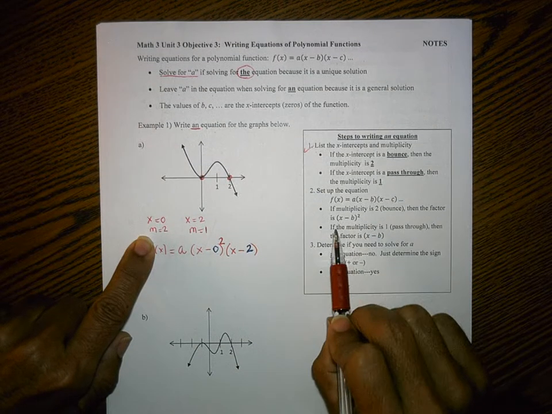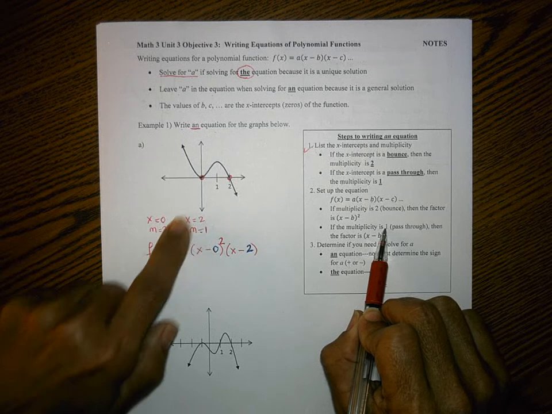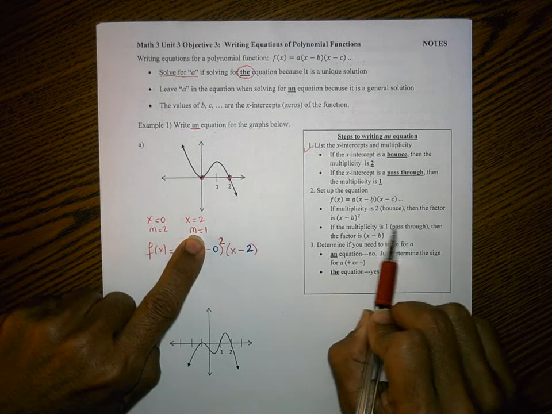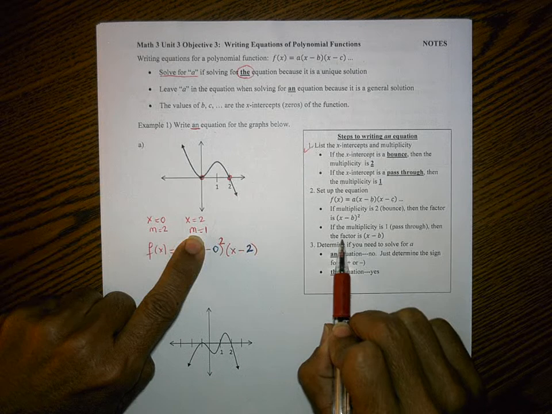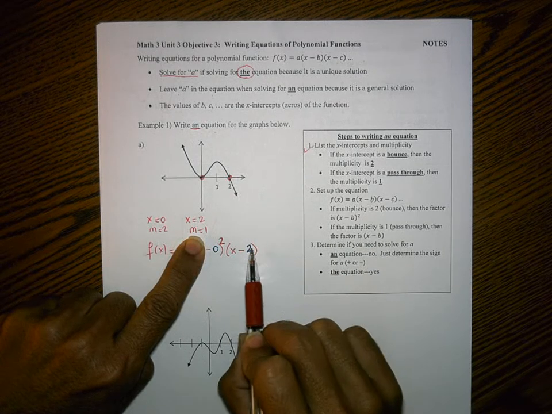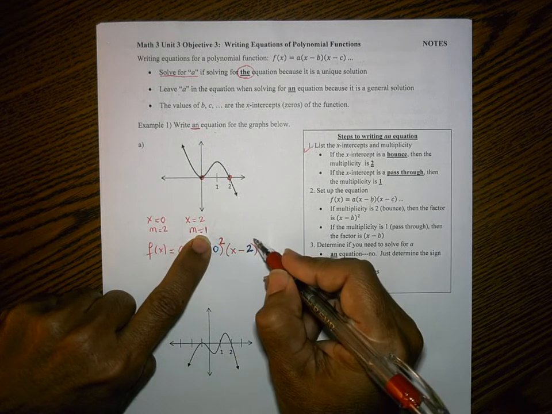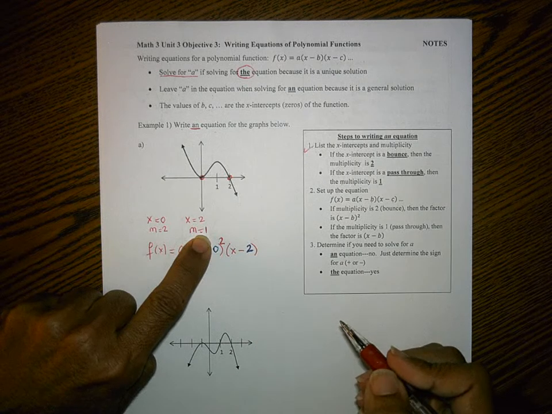Go back over here. If the multiplicity is 1, if the answer only appeared once, then it passed through, and the factor is just x minus b. So I don't need to put an exponent. The exponent is invisible. With multiplicity 1, you can imagine an invisible 1 right here. You don't need to write it.